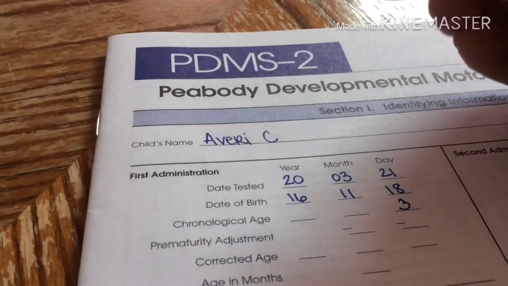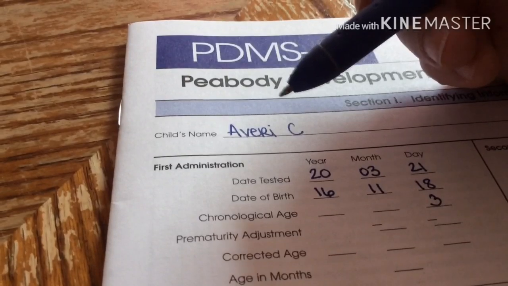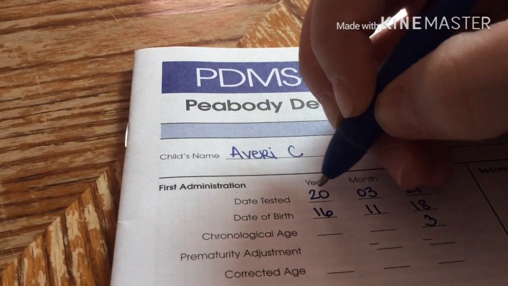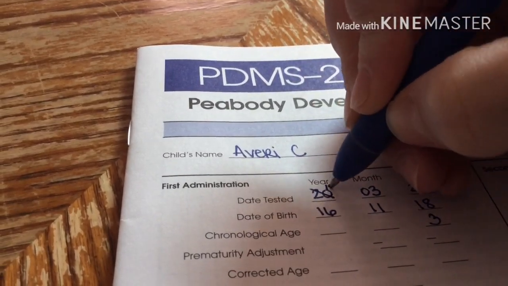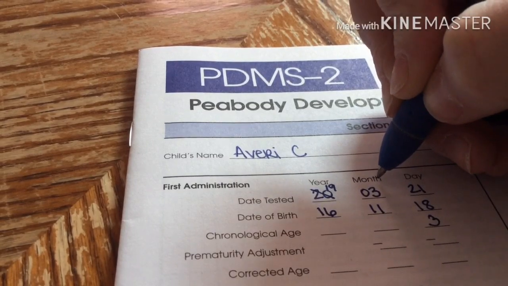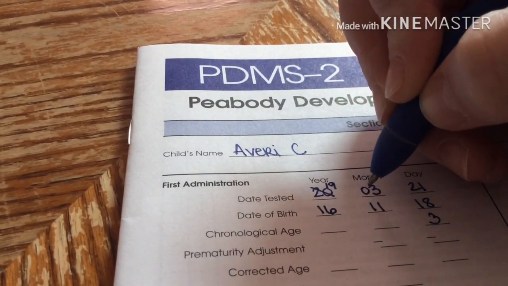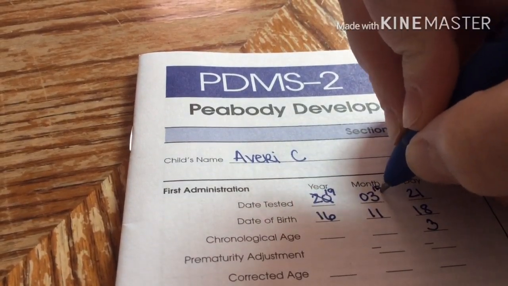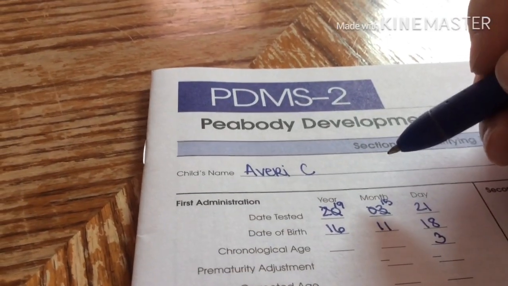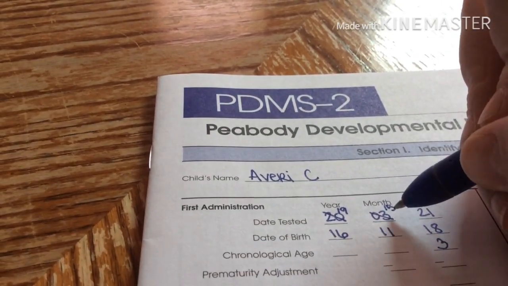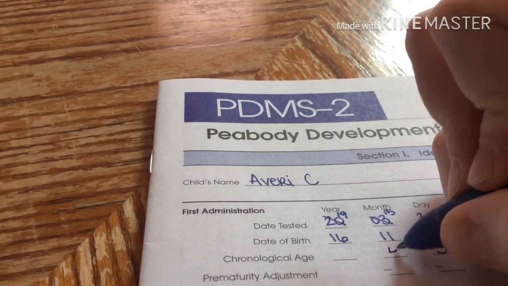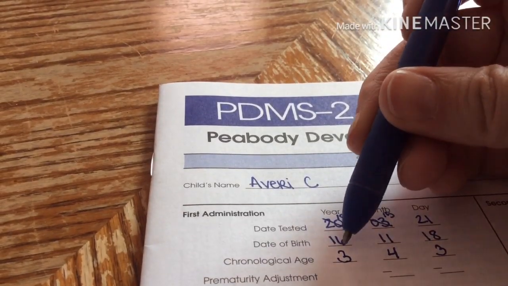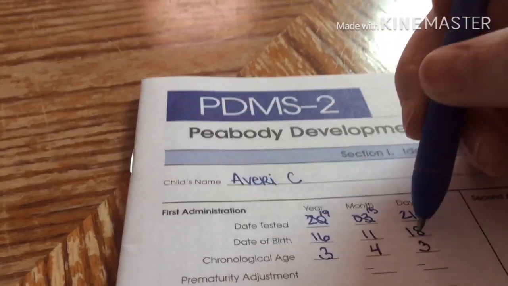So this is 3. Now you'll notice here, you cannot subtract 11 from 3, obviously. So we're going to need to borrow. So this is going to come down to 19. Now we're borrowing months from a year, so we have to add 12 months to this. And so that becomes 15. Yep. And so now we can subtract.